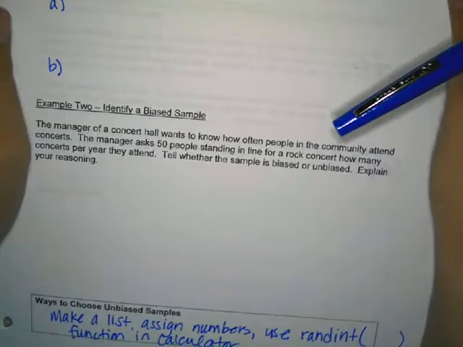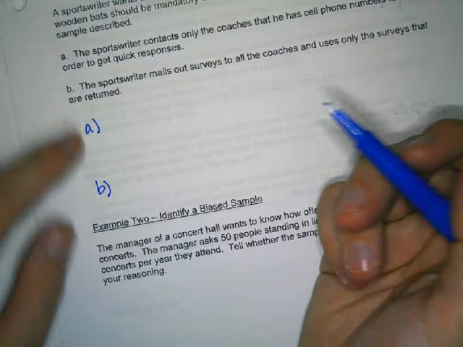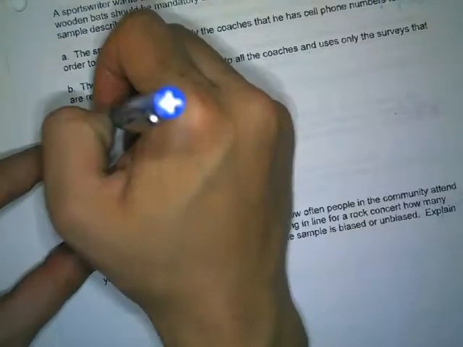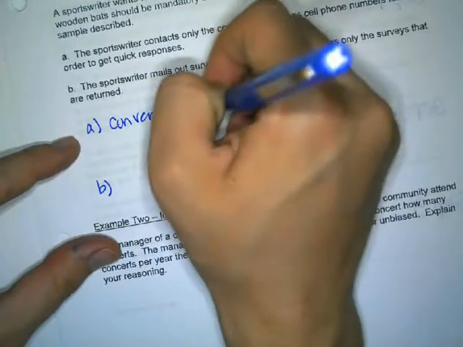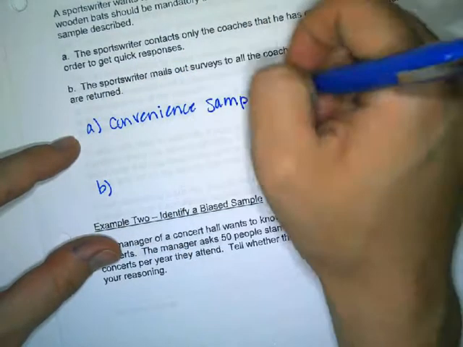Now, when you answer these types of questions for me, when you're getting tested on this type of standard, I will want a reason for it. So you would say that this is a convenience sample. You have to give me a reason.